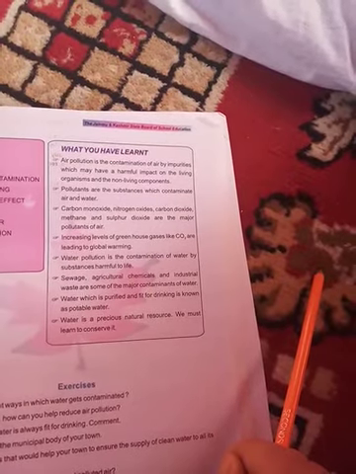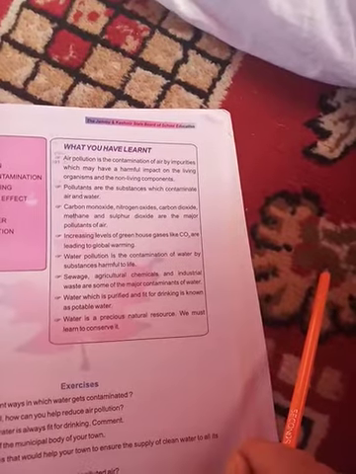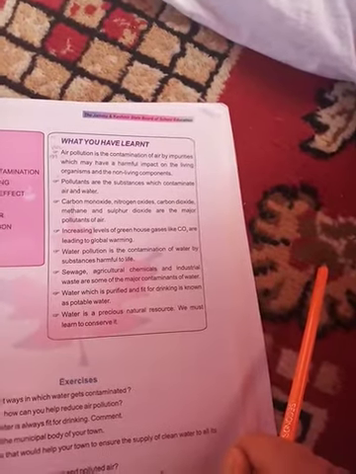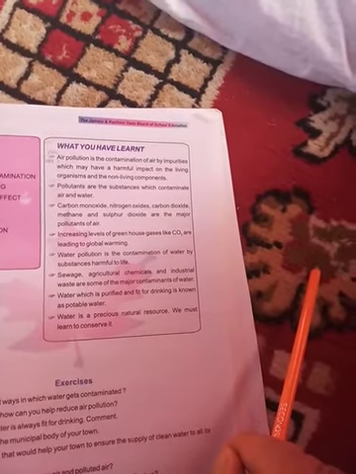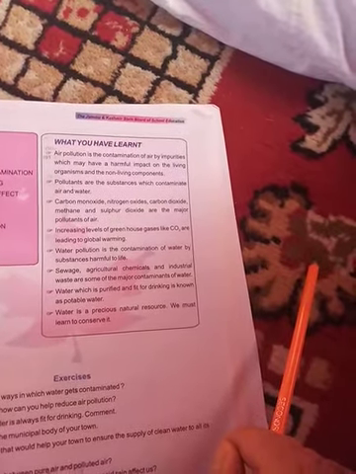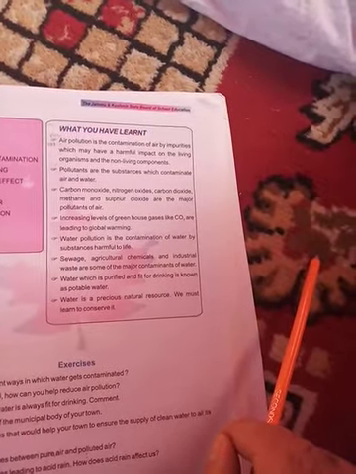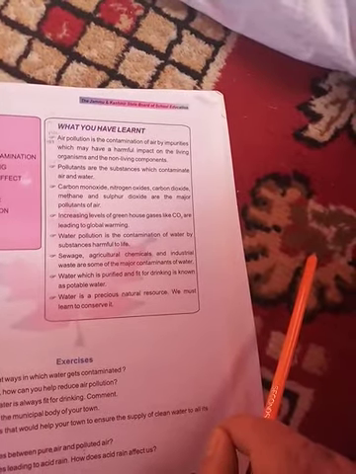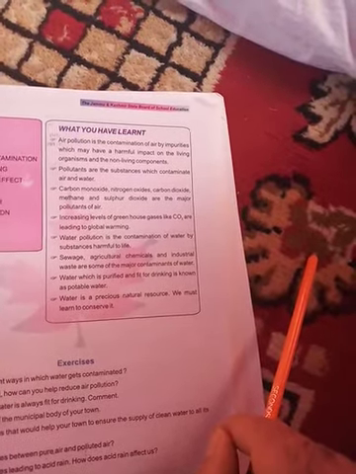Pollutants are the substances which contaminate air and water. Carbon dioxide, nitrogen dioxide, methane, carbon monoxide, and sulfur dioxide are major air pollutants. Carbon dioxide and carbon monoxide are liberated from industries and automobiles. They pollute the air.